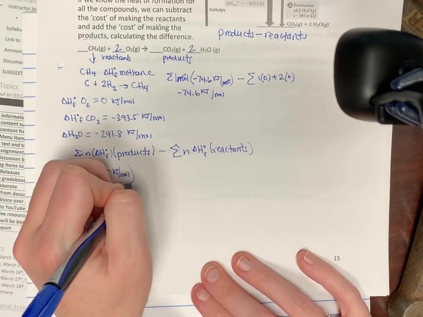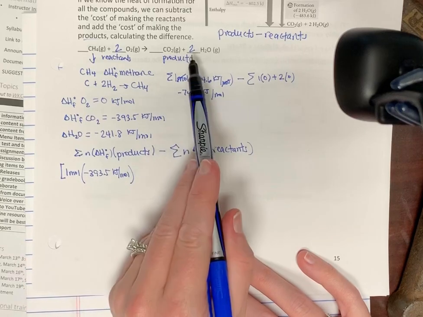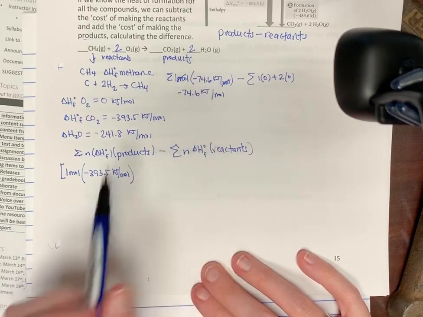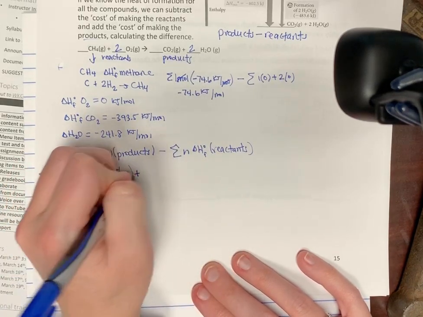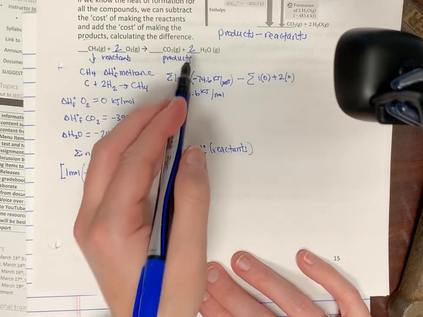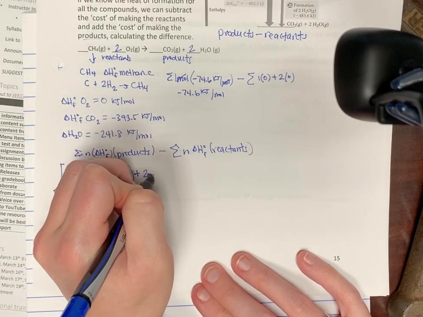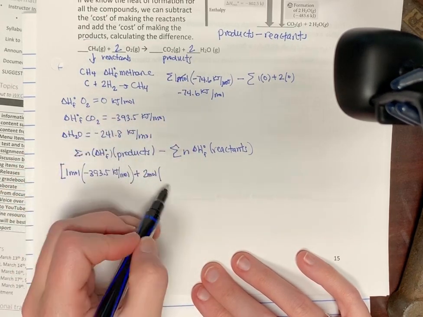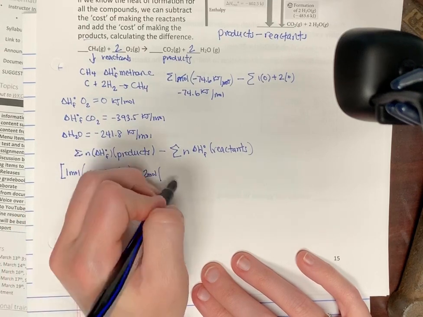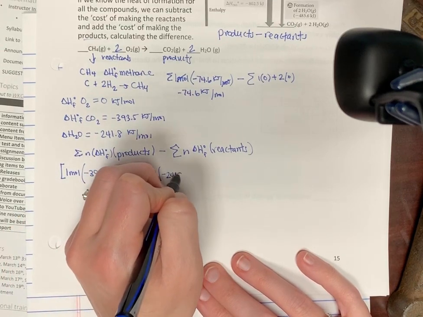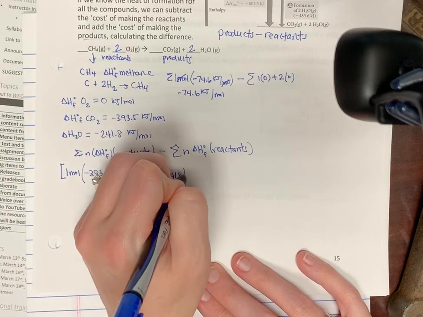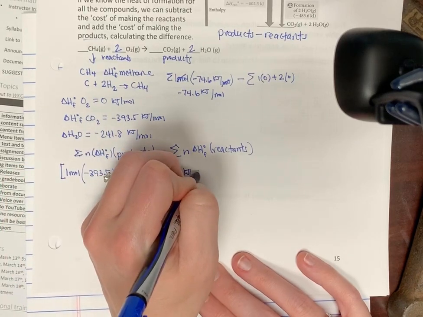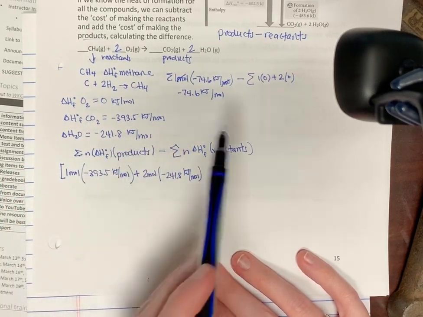Now, this is where the summation comes in. We have another product. We also have water. So we add it. Plus, we have 2 moles of water. From the chart, we get negative 241.8 kilojoules per mole.